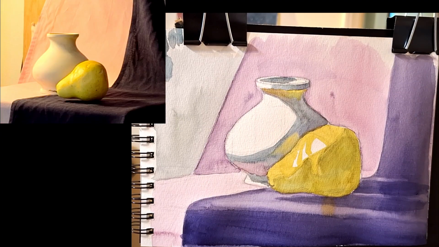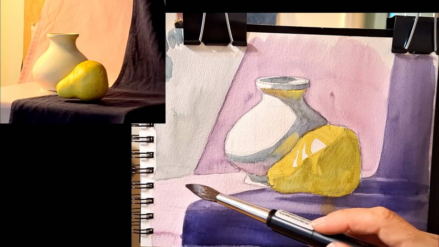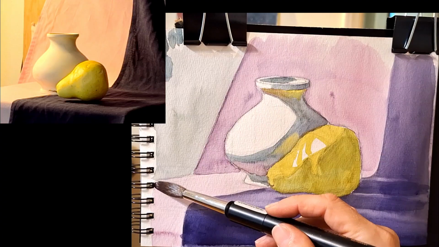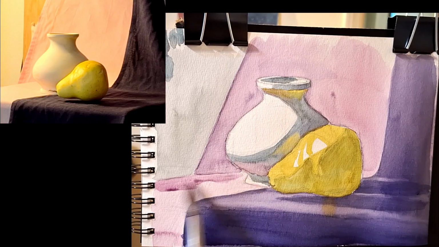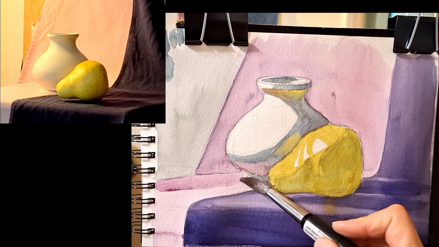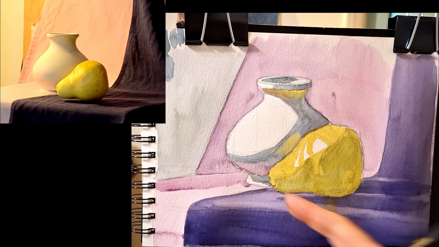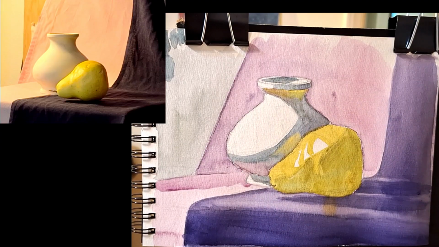So another mild wash. Keeping in mind that because it's in the direct light, the strongest, we need to keep it more pinky and not so purpley. Okay, not purpley like that. So here I've added. It now starts to compete.